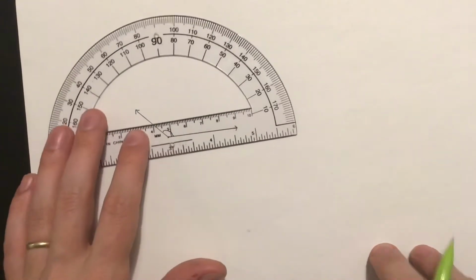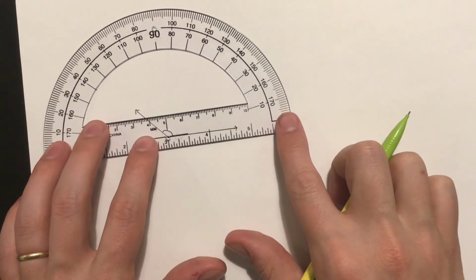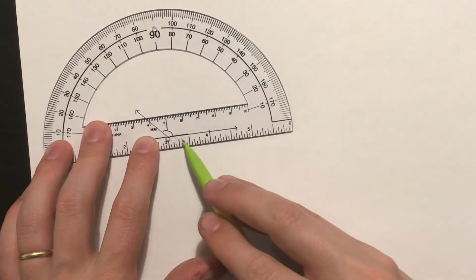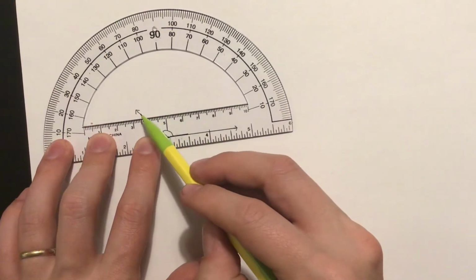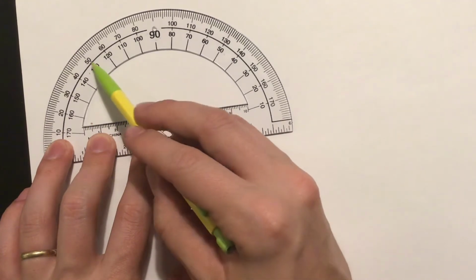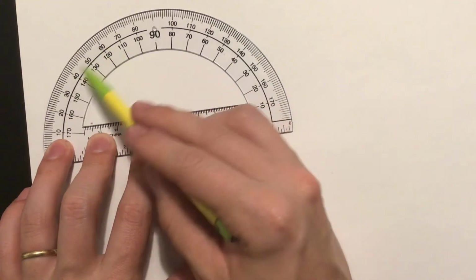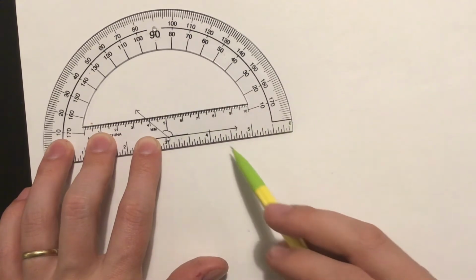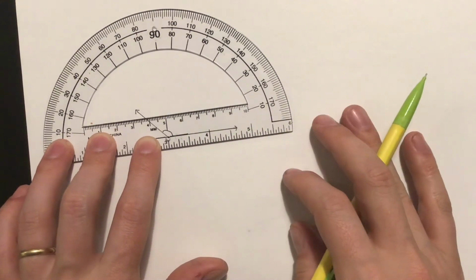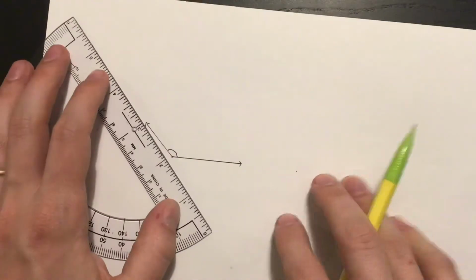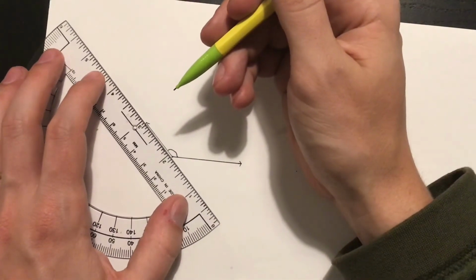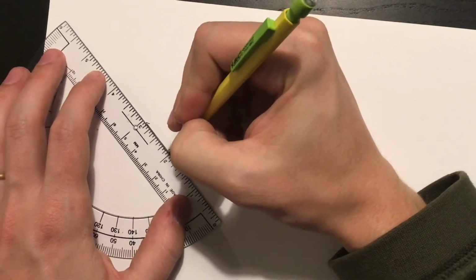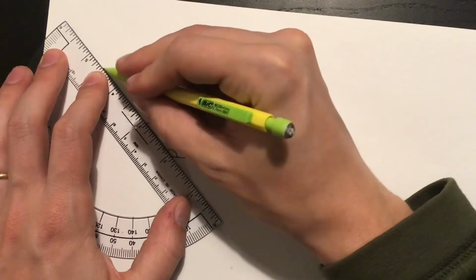So you can see that when we put the hole there on the vertex and we're trying to get it lined up at 0, it's tough to read because this line, we can tell it's going in this direction, but we don't know exactly where it crosses the protractor. And we really don't know if we've lined it up exactly at 0 degrees for the other line too. So what we're going to do is extend both of these lines using the straight edge of our protractor. So I'm going to take the protractor, trace along the line, and then extend it a little bit further.